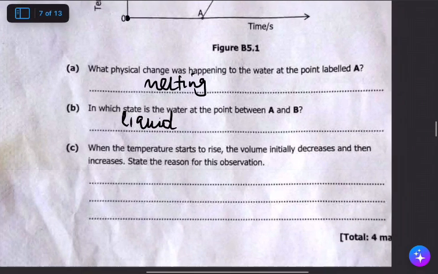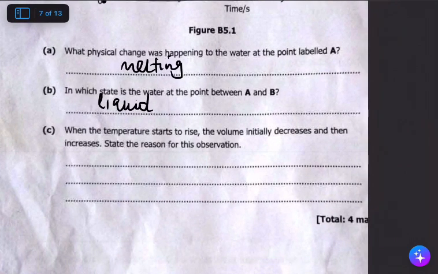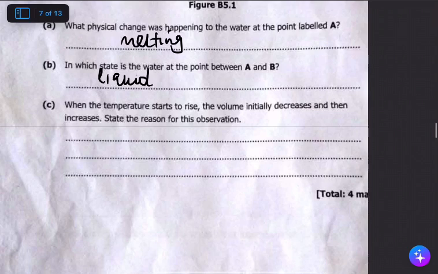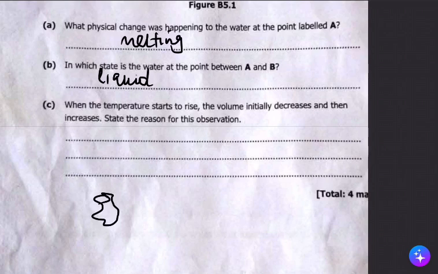Let's try to see the other question. When the temperature starts to rise, the volume initially decreases and then increases. State a reason for this observation. So here we have two things. At first, the substance is a solid, and then it begins to melt. Then the volume will reduce. If it is a solid, it will occupy more volume.